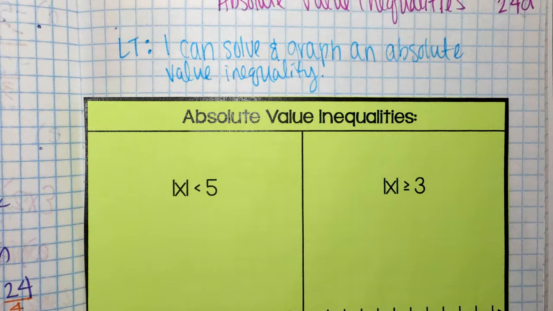Okay, so we know that absolute value equations have how many answers? A what and a what? A positive and a negative. Very good.